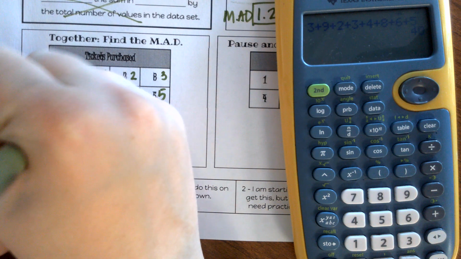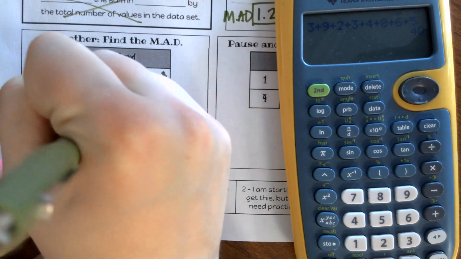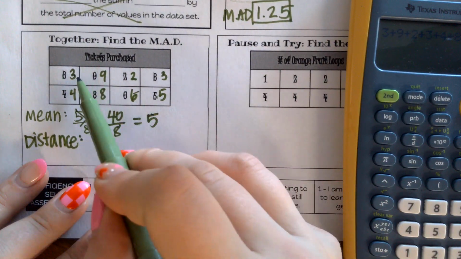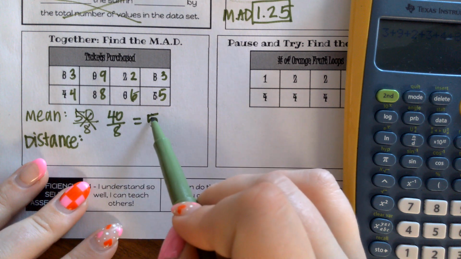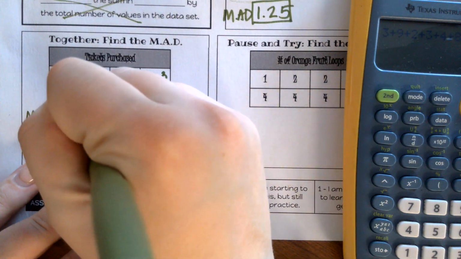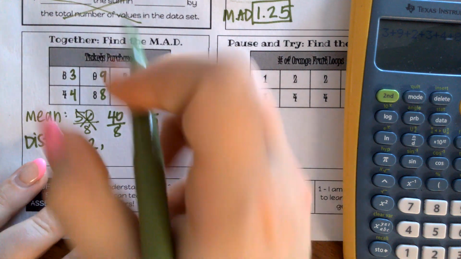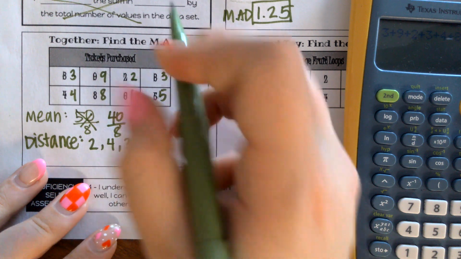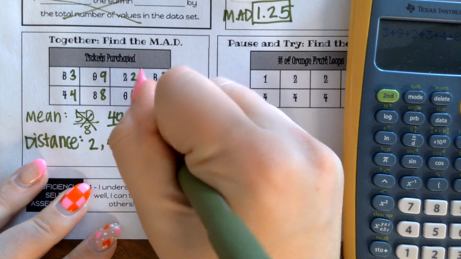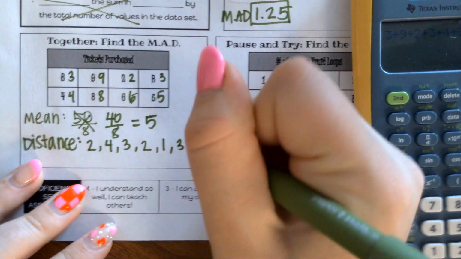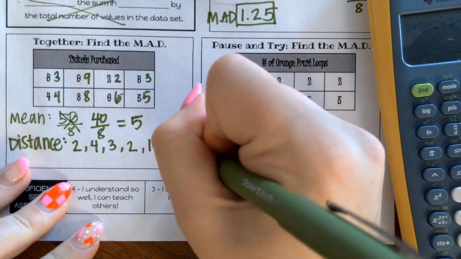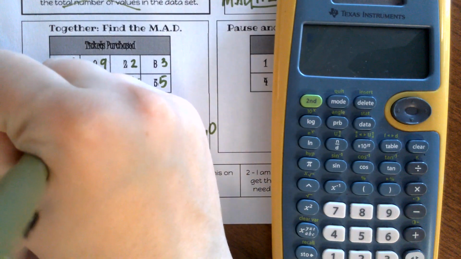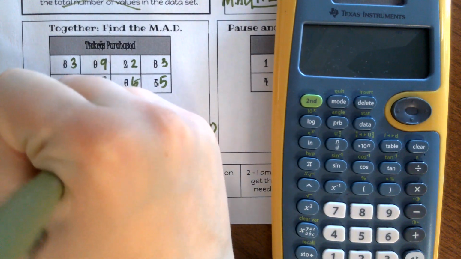Okay, so then what I'm going to do is write distance. And we're going to find the distance between these numbers and 5. So to get 3 to 5, we have to add 2. So that's the distance of that one. So we have 2. 9 and 5, that would be 4. 2 and 5, that would be 3. 3 and 5, that would be 2. 4 and 5, 1. 8 and 5, 3. 6 and 5, 1. And 5 and 5, 0. Okay, so now what we're going to do is find the mean of the distance.